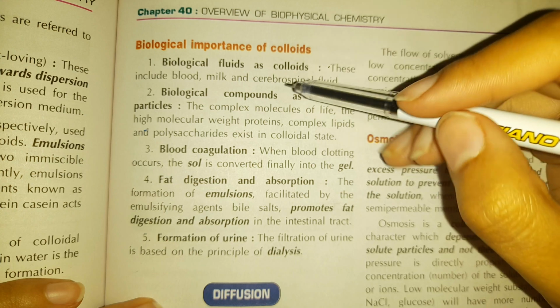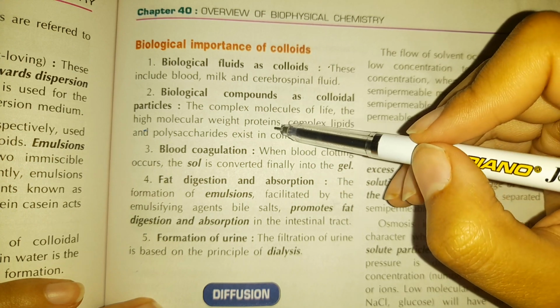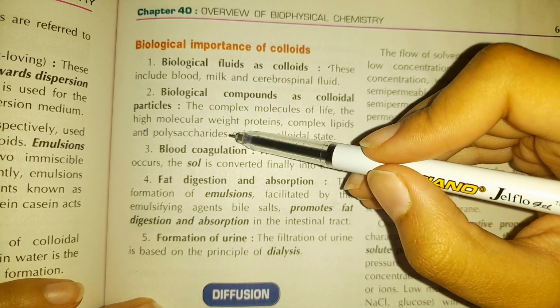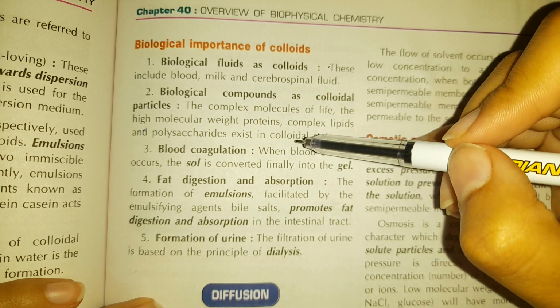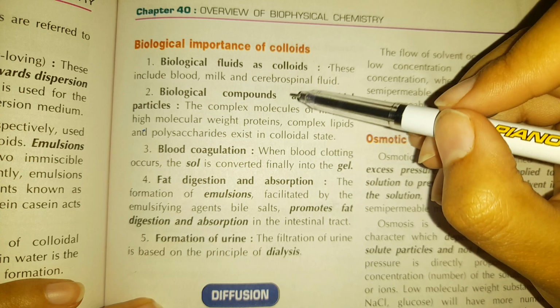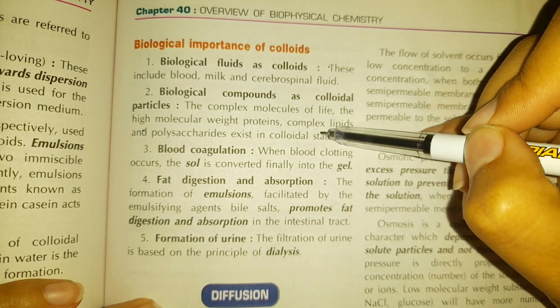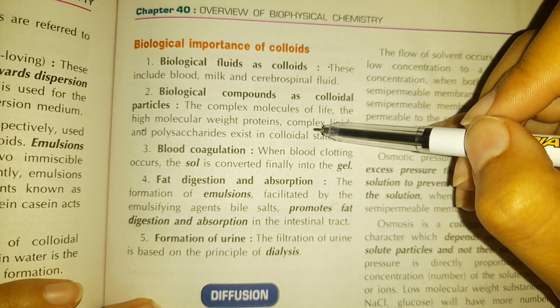Biological compounds as colloidal particles. There is another example. The complex molecules of life, that are proteins, lipids and polysaccharides, are not soluble in our blood and our other fluids of the body. Hence, these substances make colloidal solutions with our main solvents.